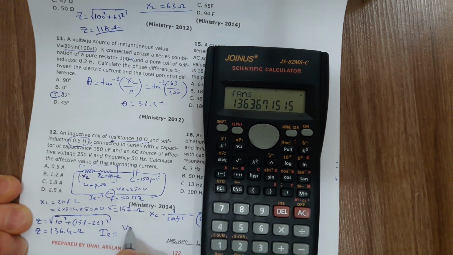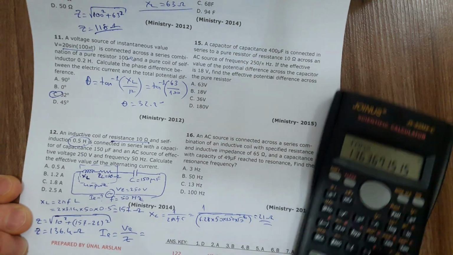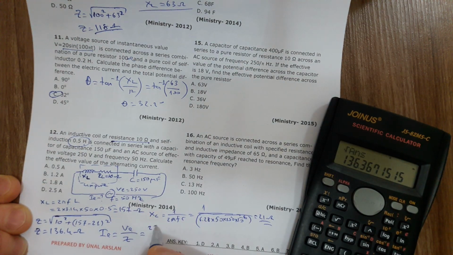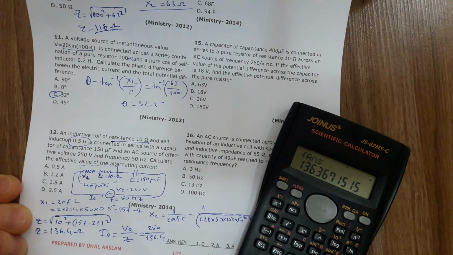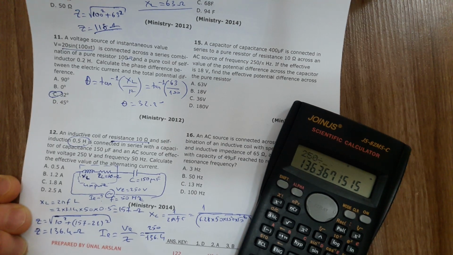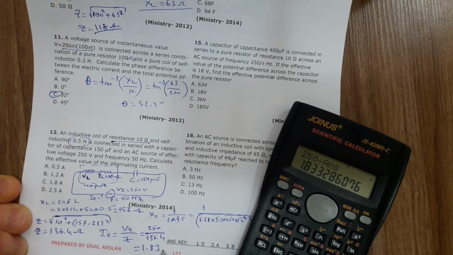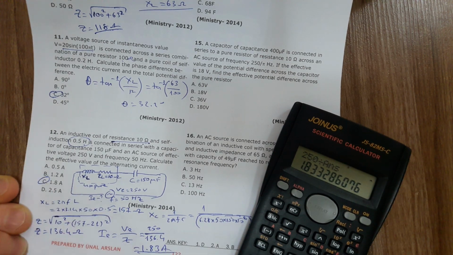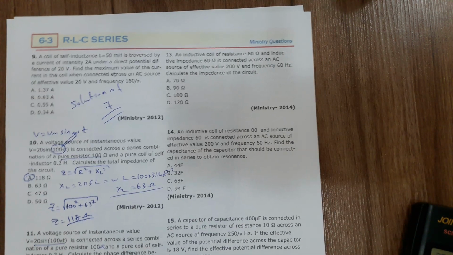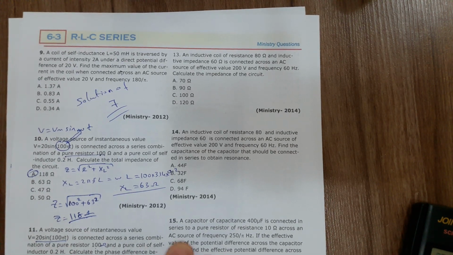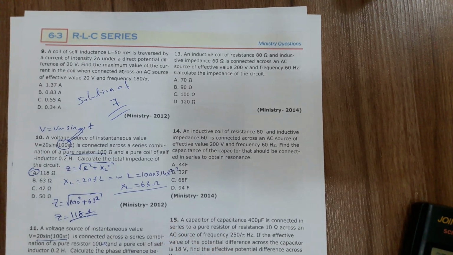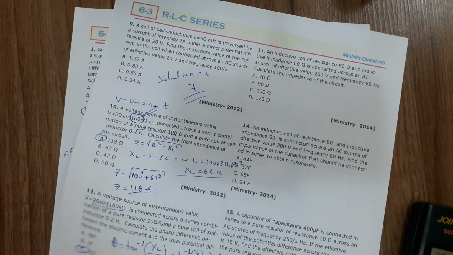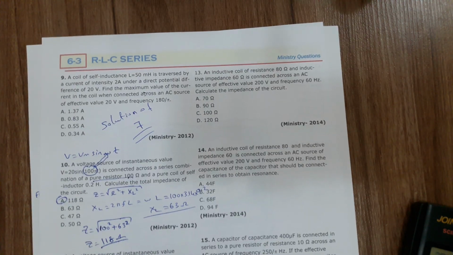Now I effective. I effective is equal to V effective divided by Z. V effective is given in the question as 250, divided by Z, which is 136.4. So we divide 250 by the answer, which is equal to 1.83 ampere. 1.8 ampere is the answer. And we will continue with other questions.